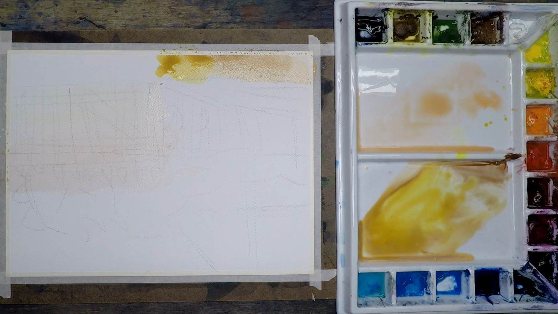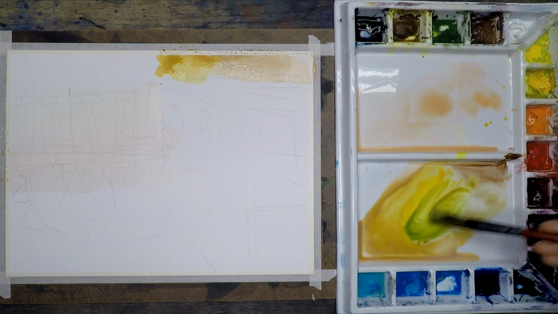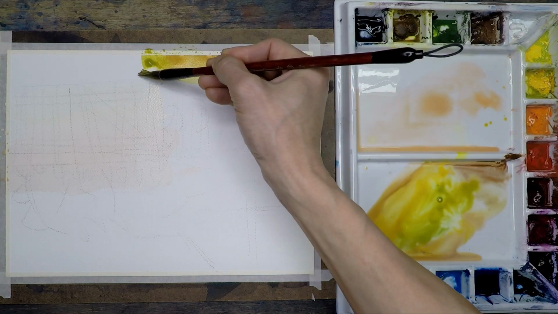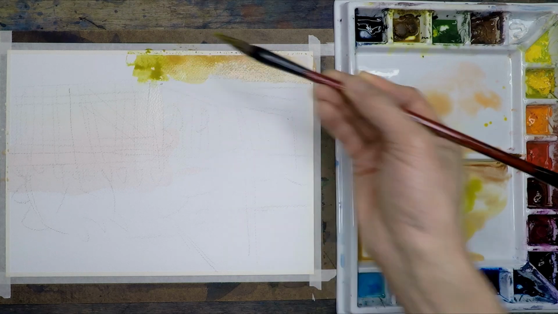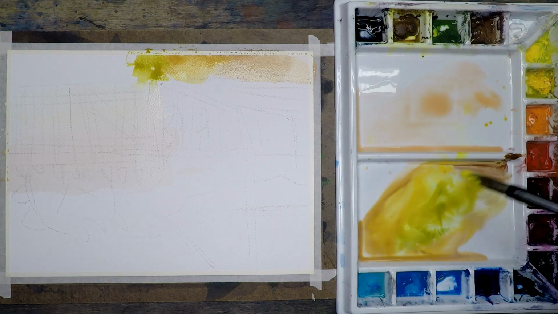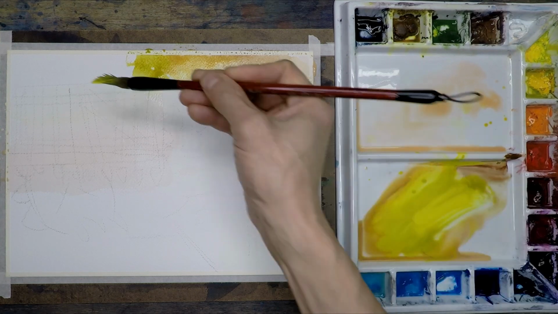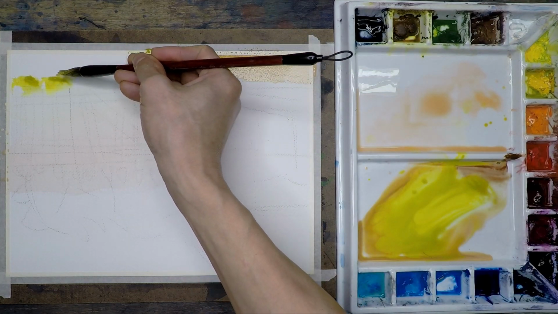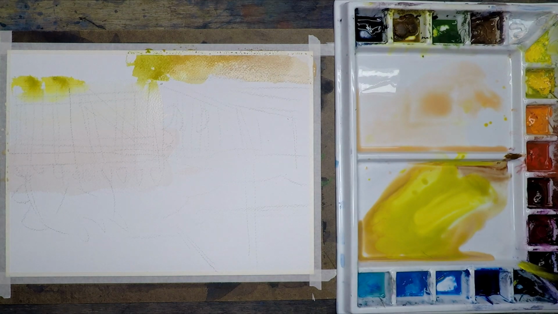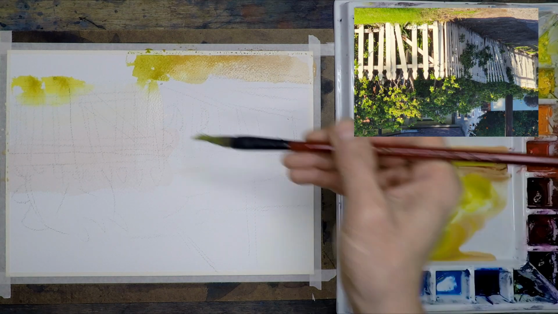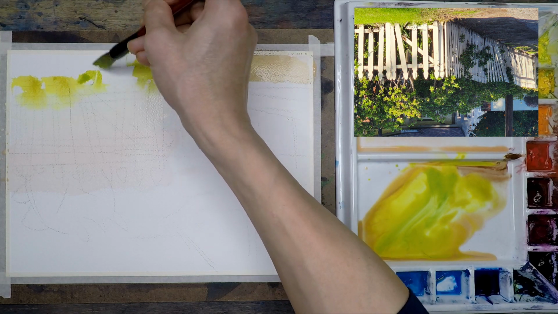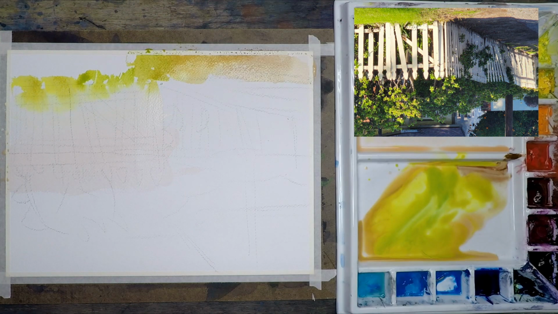And again, with watercolor, everything will dry a lot lighter, so this looks like it's very dark, but when it dries, it's actually quite light. And I'm mixing some really saturated green. Like I said, if you look at the reference photo, you'll see that it has a lot of warm, saturated green on the upper left corner.